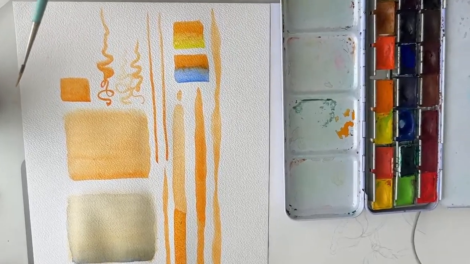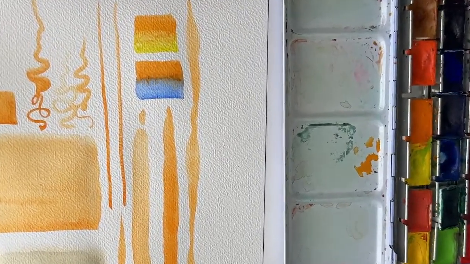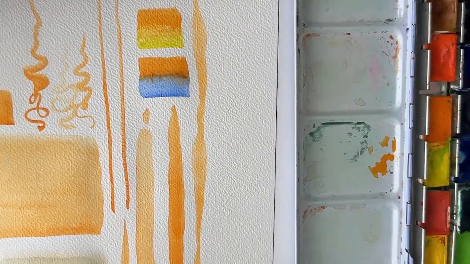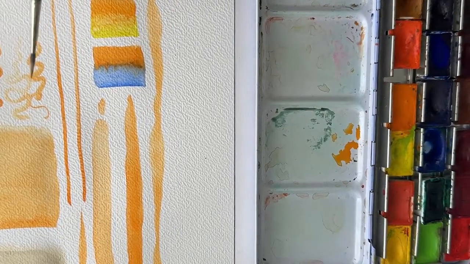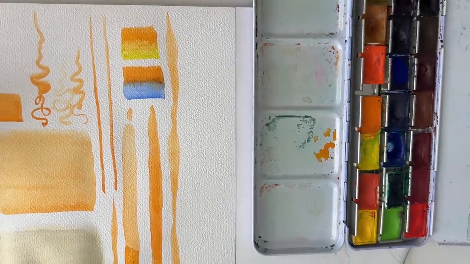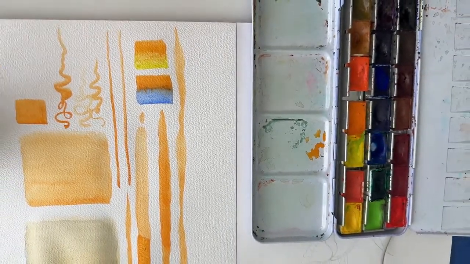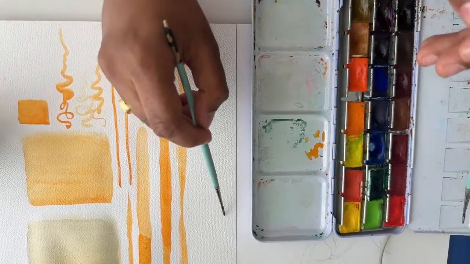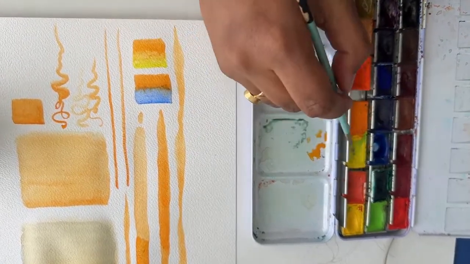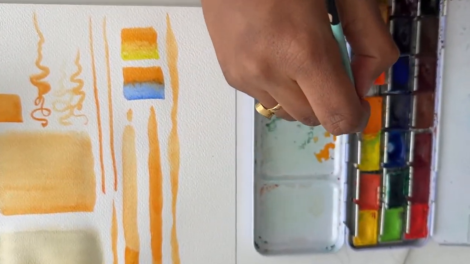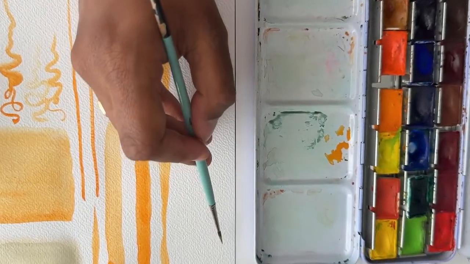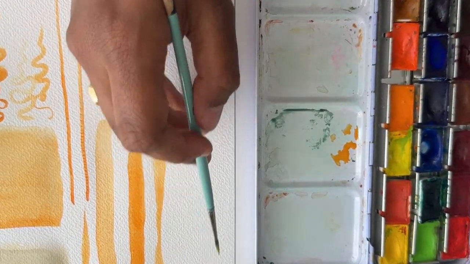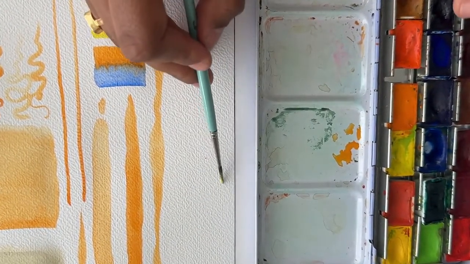Let me, if I can zoom a little bit more. So let me do it again so that you will get to know what I'm talking about. So you have one area. You start with yellow color. So let me do it here.